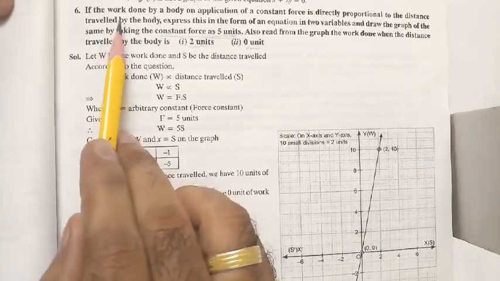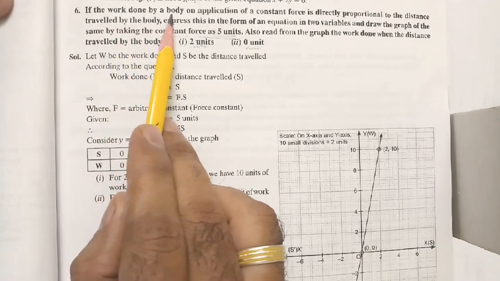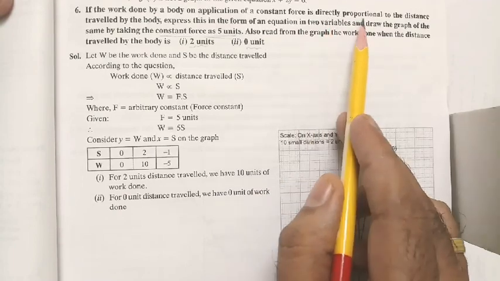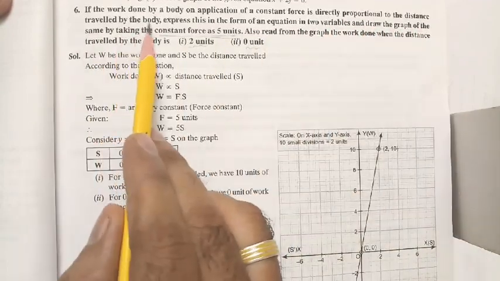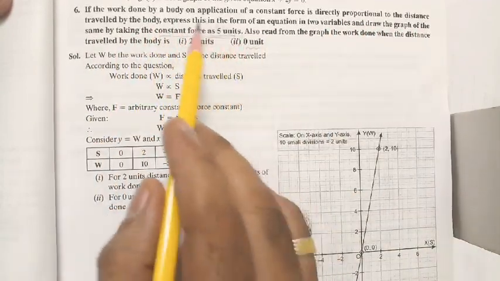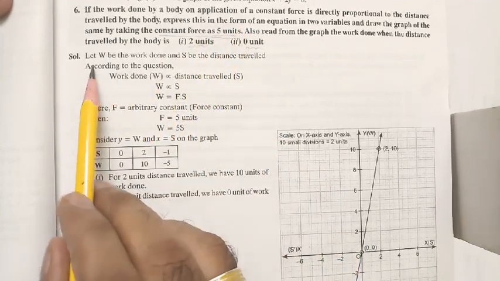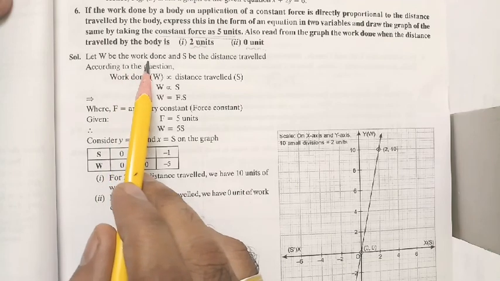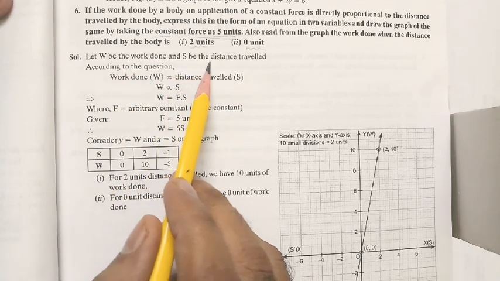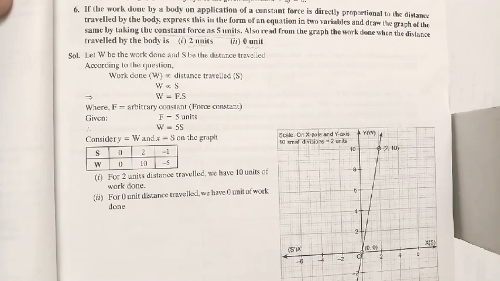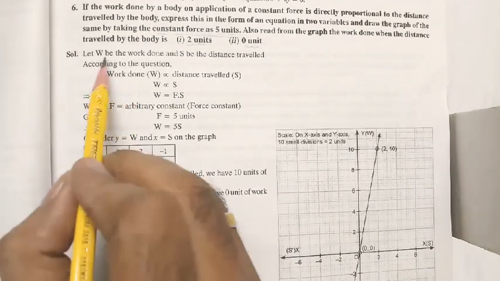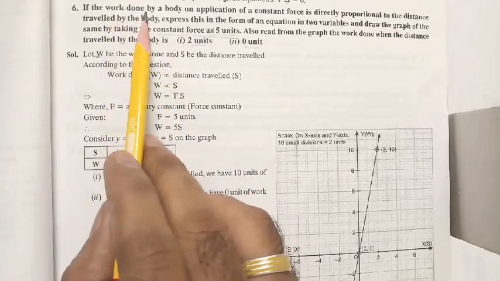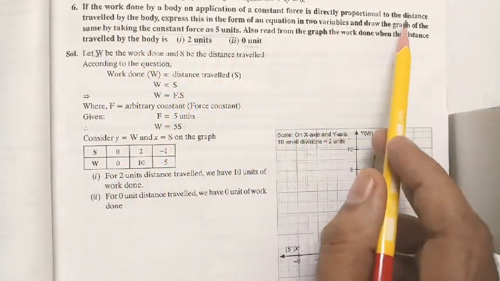So what is the statement here? If the work done by a body on application of a constant force is directly proportional to the distance traveled by the body. It's nothing but a physics concept. Let W be the work done and S be the distance traveled.